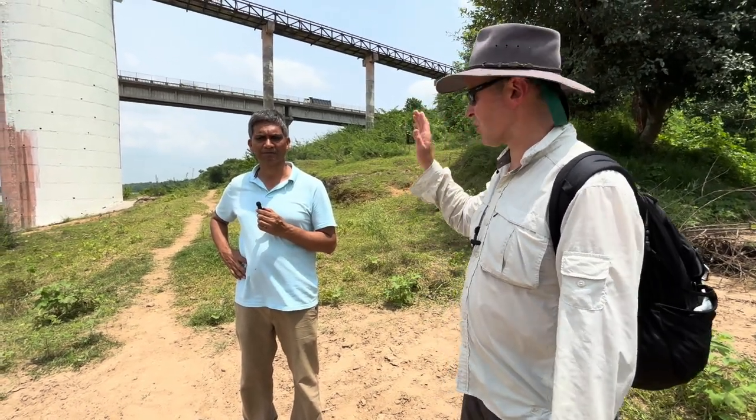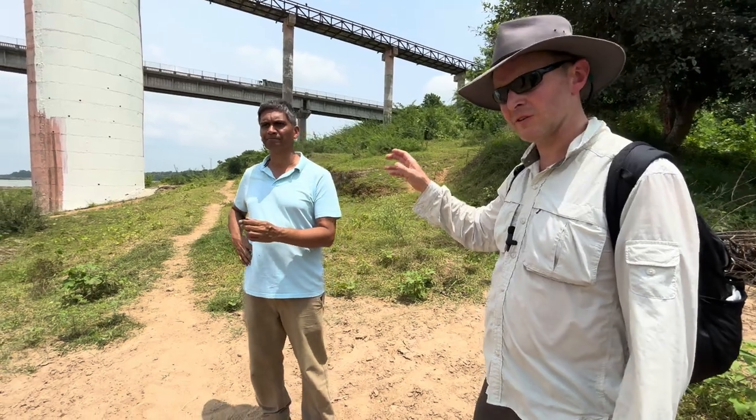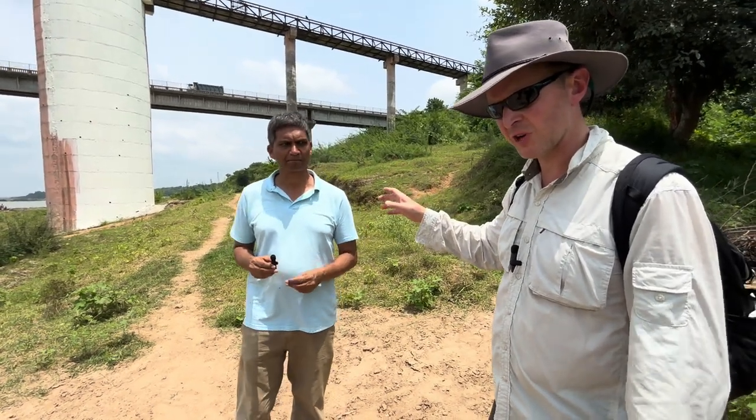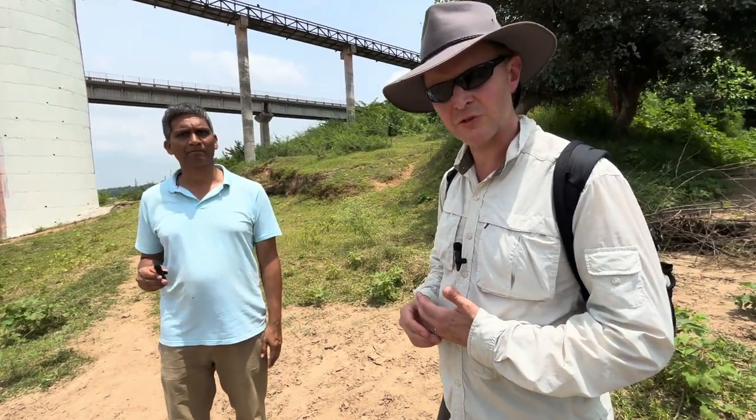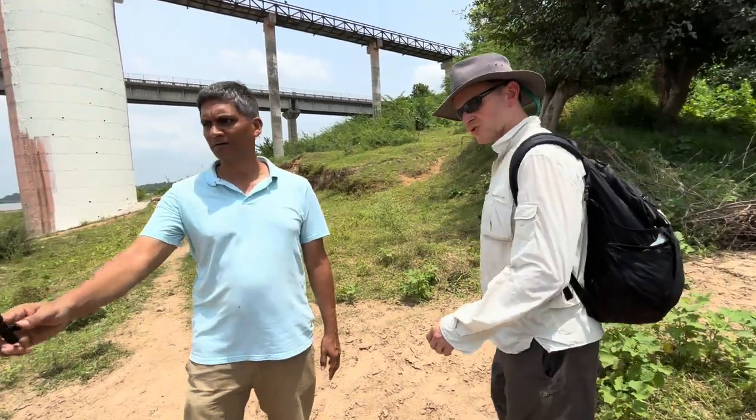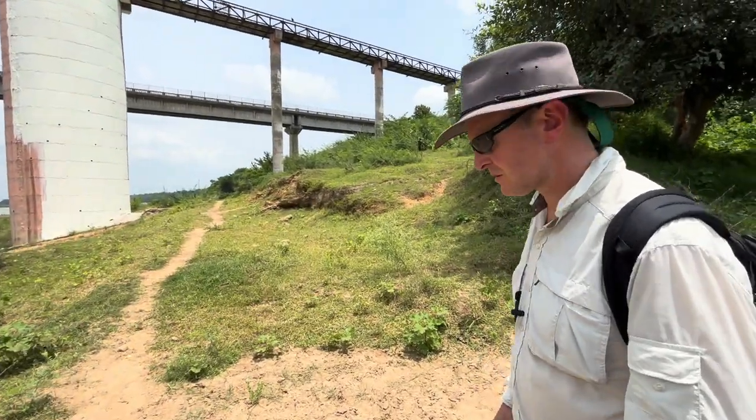So I think we can walk along and maybe look at examples of some of the bed load material that's transported, and also some of the bedrock erosional processes. So we'll follow the trail along the channel here.